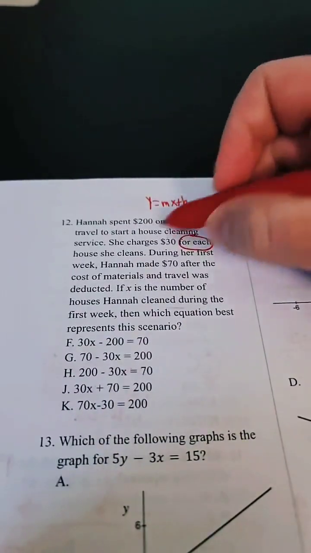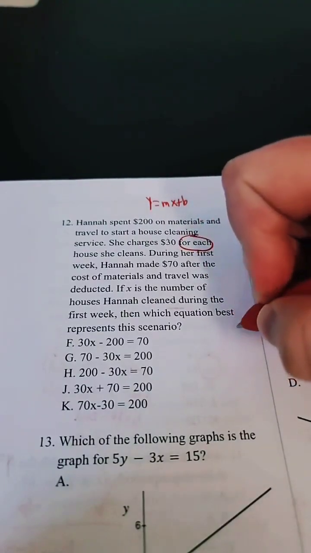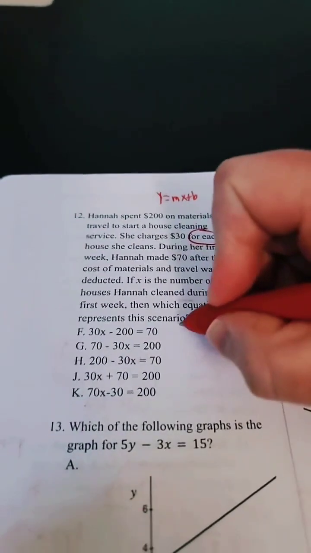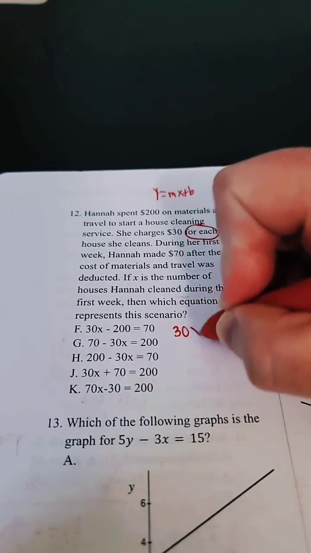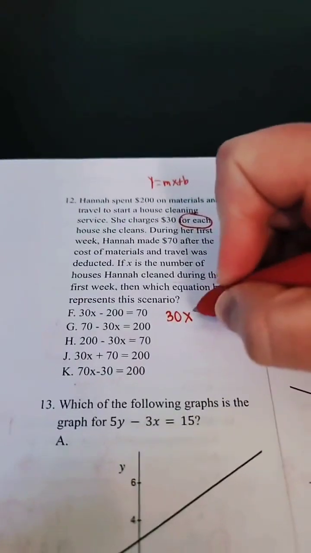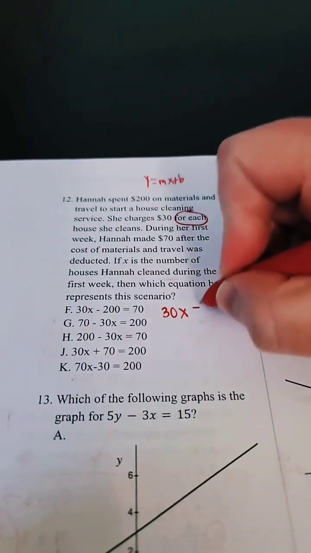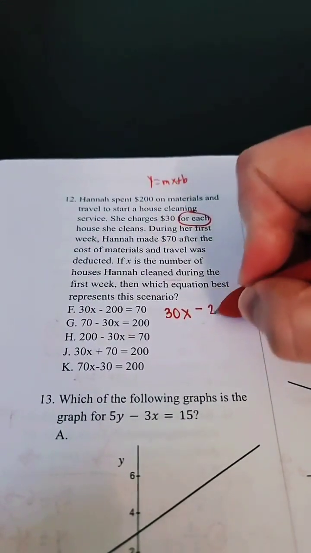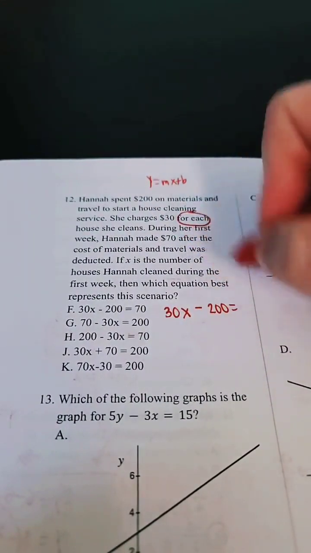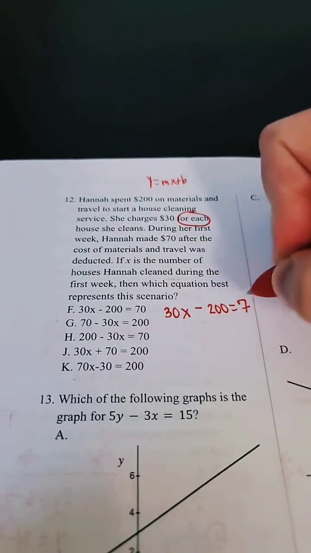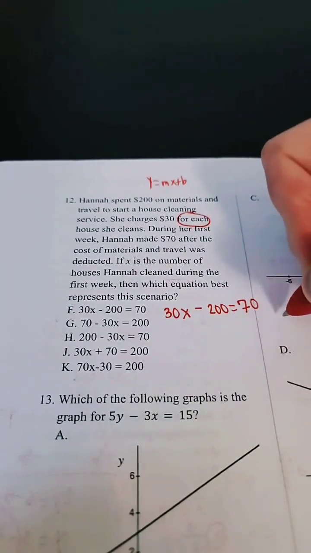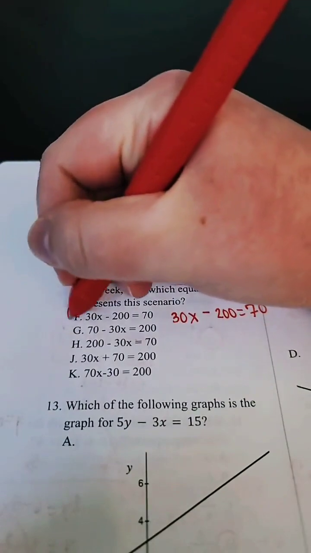So we want to know, she made $70 after deducting the cost of materials. So she's making $30 for every X house, right? So 30 times X is how much money she's getting for cleaning all those houses, but we have to subtract her expenses, which is $200. And that gives us the money that she made after we deducted those expenses, which is 70. So then the correct answer would be F.